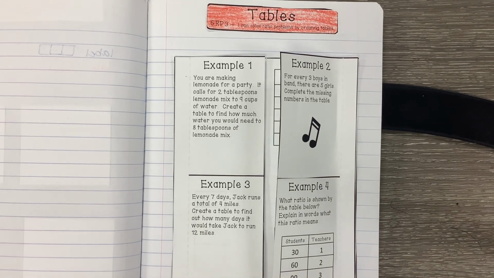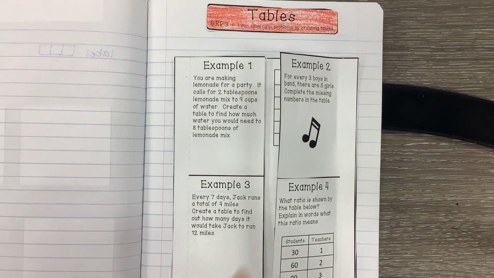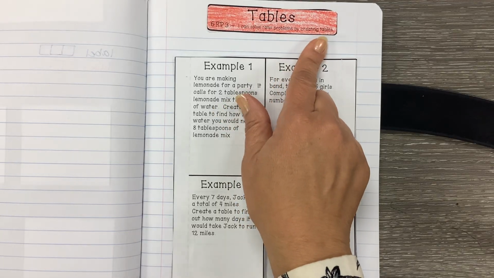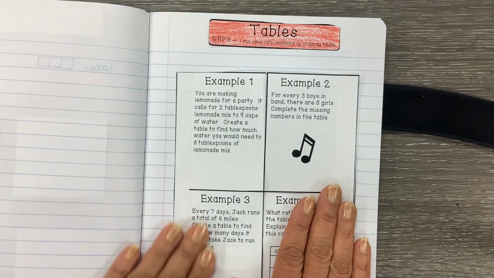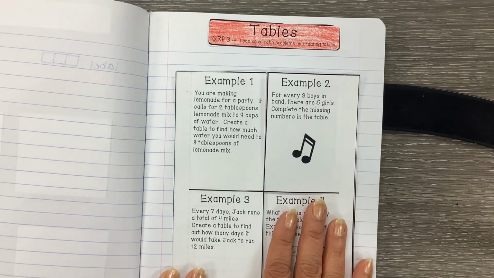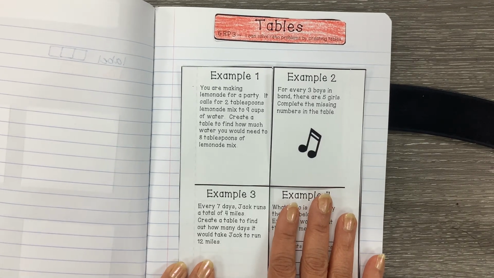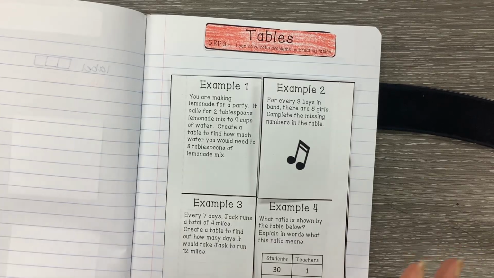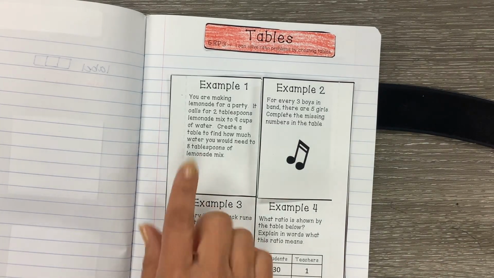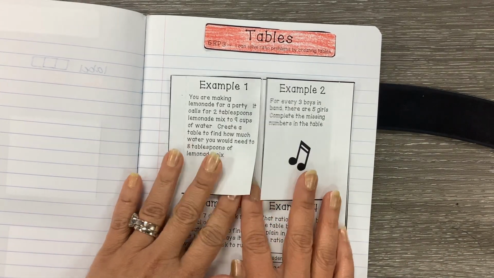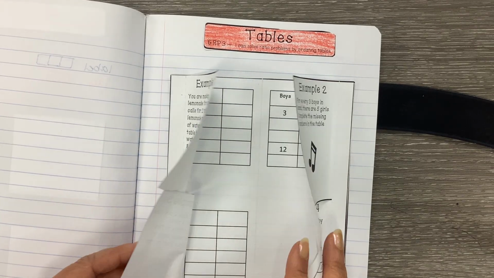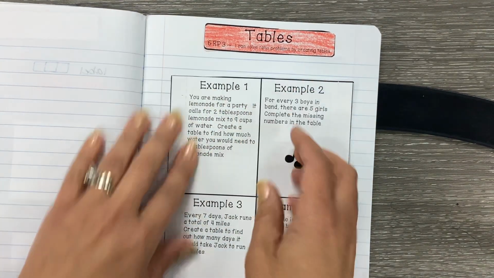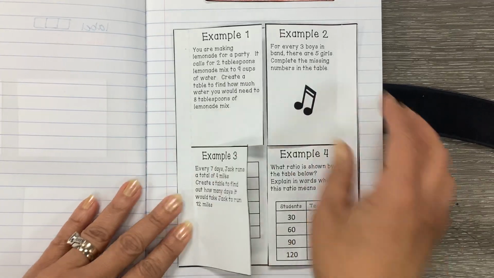Okay, Scotty mathematicians, we are back with solving ratio problems by creating tables. So we're going to go over these 4 examples of ratios and how we would solve them using a table rather than some of the other ways we have learned so far. So example 1, and you should have flaps for all these that we glued in class. If you happen to not be here, just use this to kind of help you see how we did this.